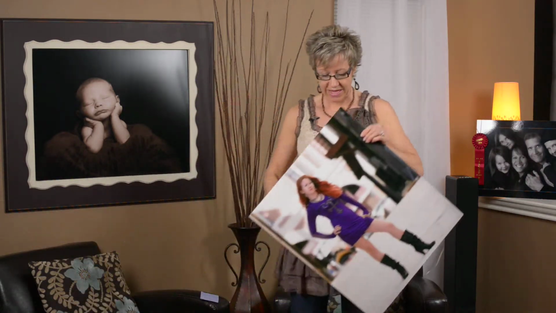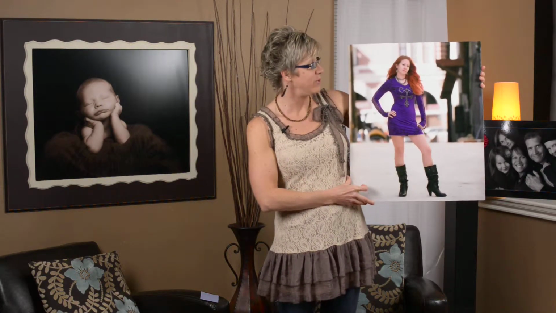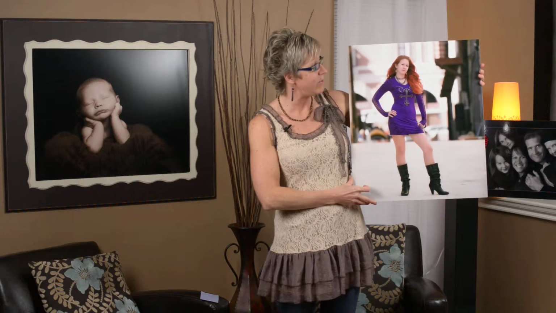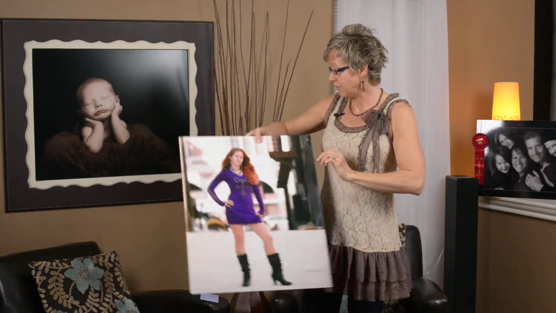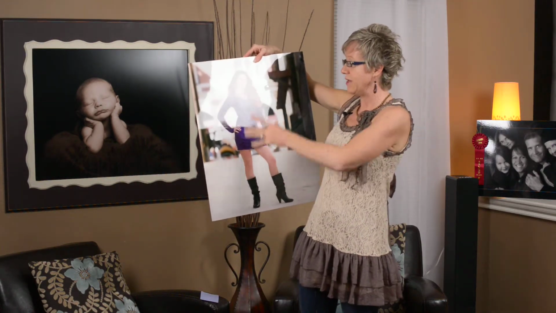Here's an image we have here of this senior. And as you can see, one way to draw attention to the subject is to use a bright color. So we have actually two bright colors here. We have her bright orange hair and we have her bright purple dress. So both of those draw your attention. The second thing in this image that was used to help draw your attention to the subject matter is the fact that we used a shallow depth of field.